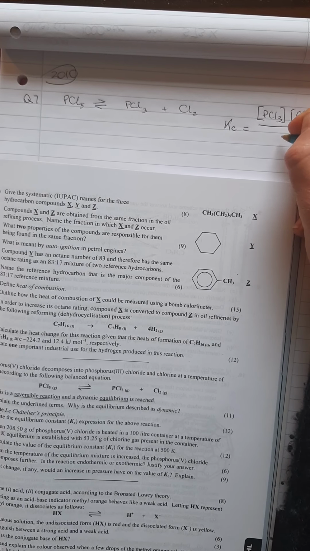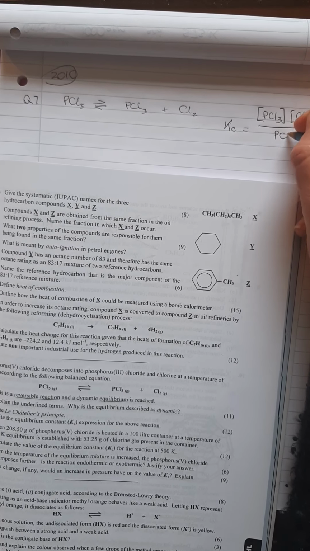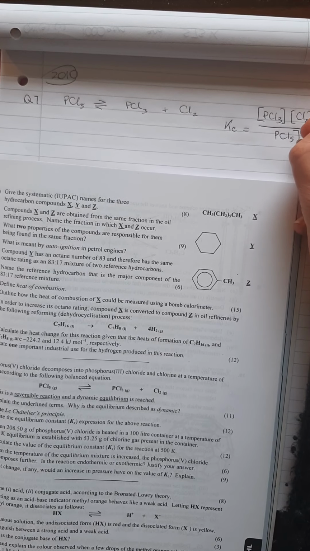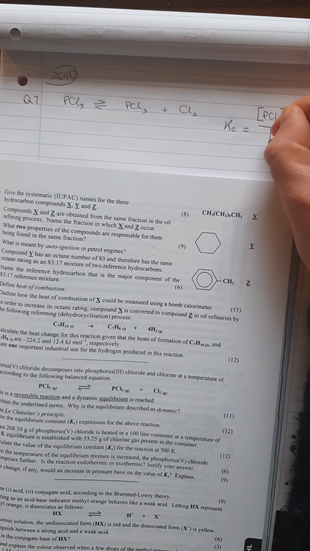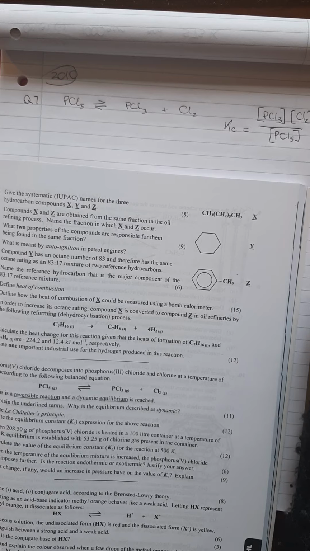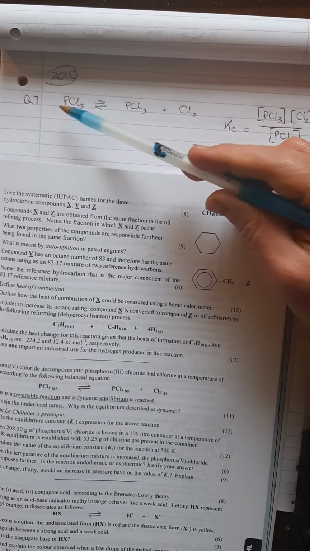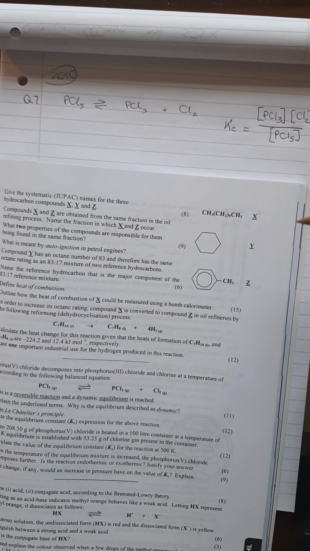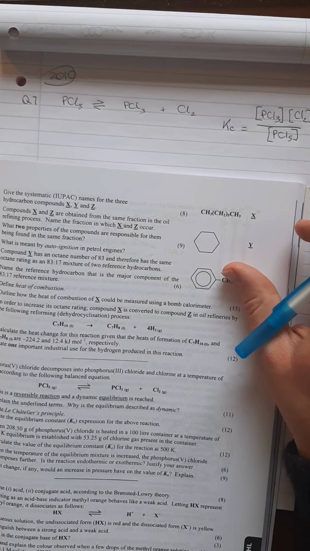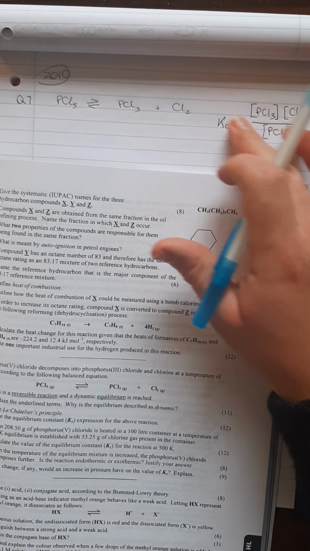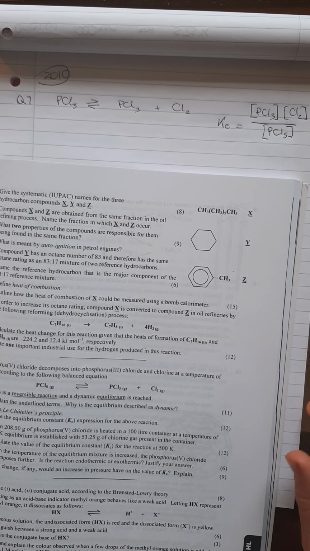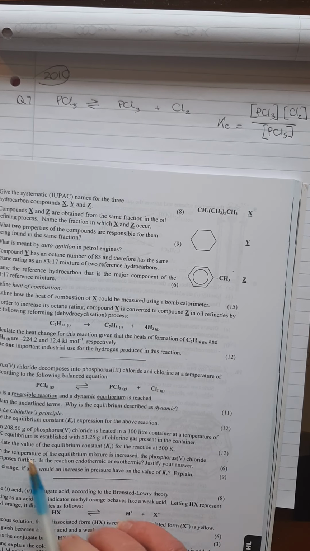In this case, there's only a 1, so no need to put in any power. And the reactant below the line, again to the power of whatever's in front of it, which in this case is a 1. So no need to do anything there. You can see it fully there now. And that's the answer for 6 marks for part B.